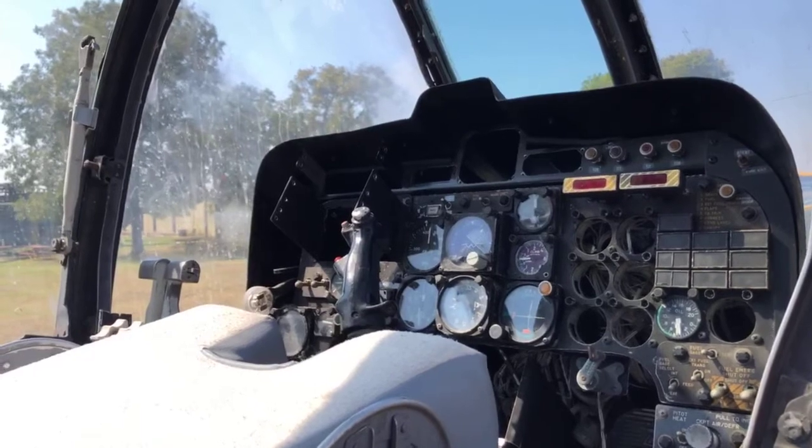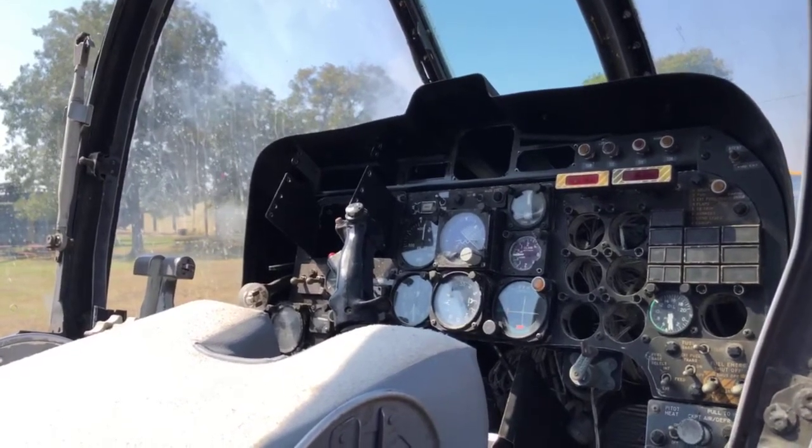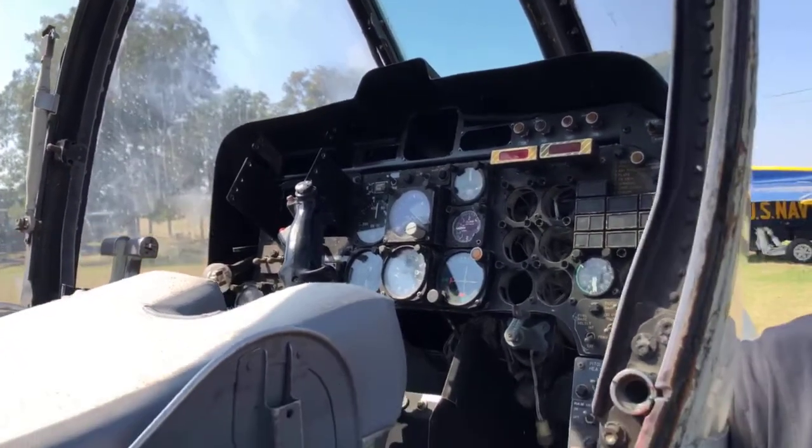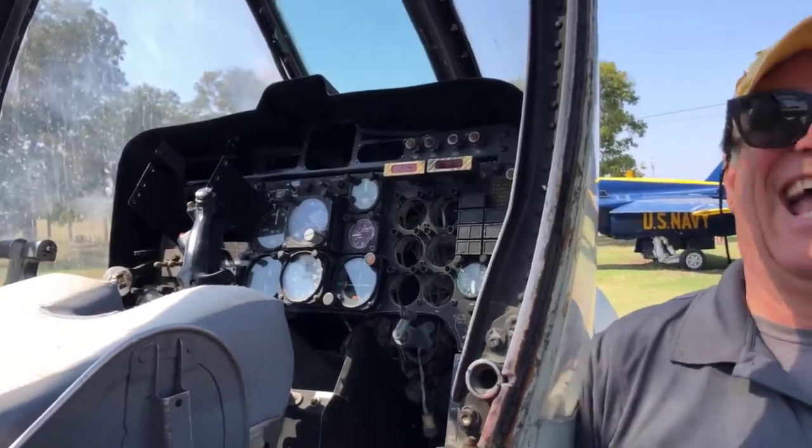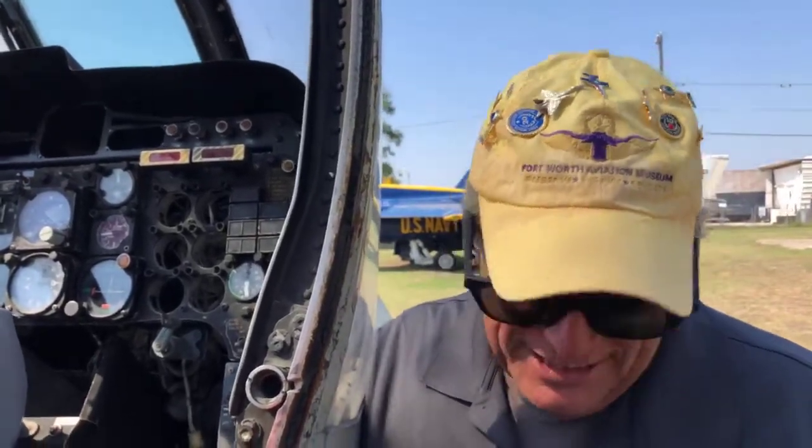The Air Force used PAR approaches, which stand for precision approach radar. Yeah, what you said. And then in the Navy and the Marine Corps and the Coast Guard, we used GCA, which is a ground controlled approach.